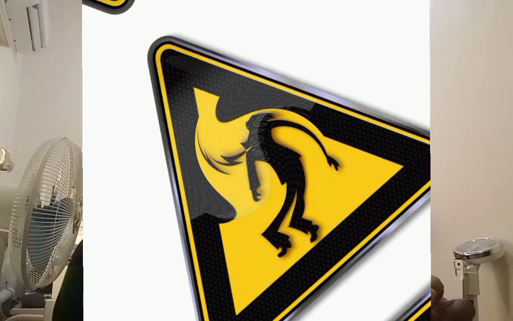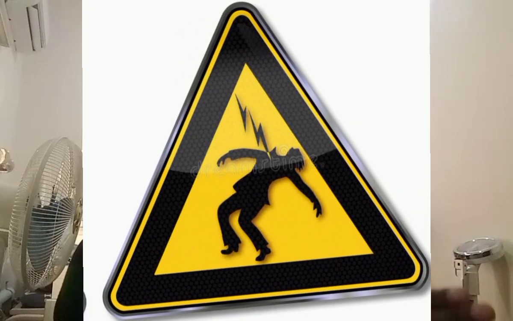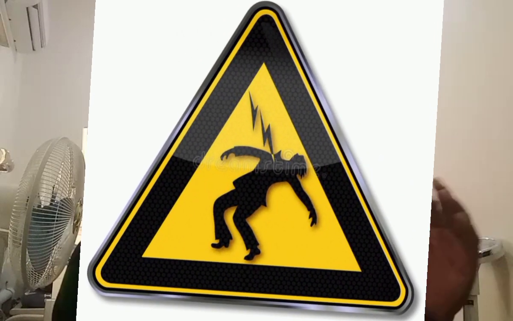So the operator should regularly inspect the transducer cable for cracks or breaks that might cause the operator or the patient to receive an electric shock. That is in the area of quality assurance and maintenance. We'll look at that in some other lectures.